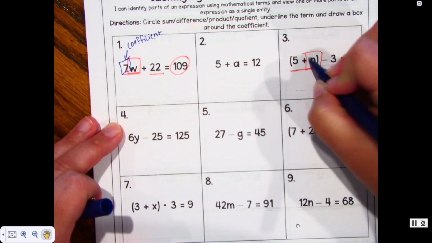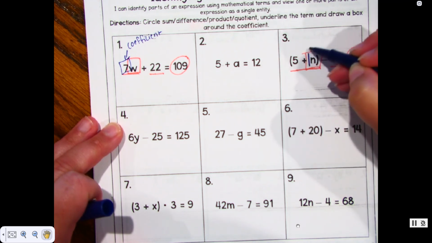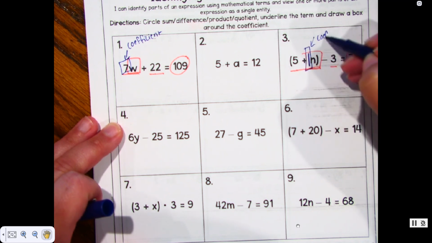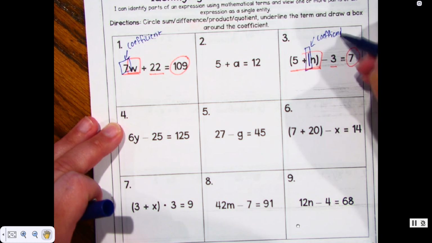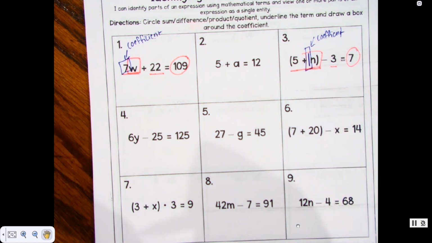Now, for this n here, it doesn't have a coefficient written, but we know that the coefficient is 1. Whenever there's not a coefficient, we know it just means there's one of them. So you can either write a 1 on the coefficient or just leave it alone.